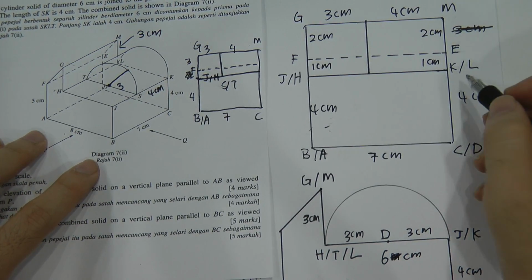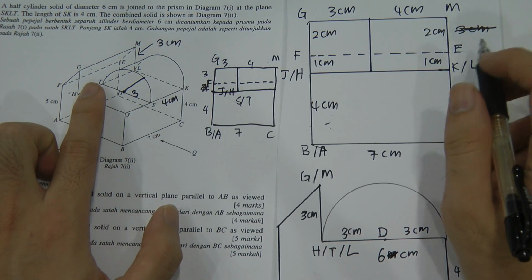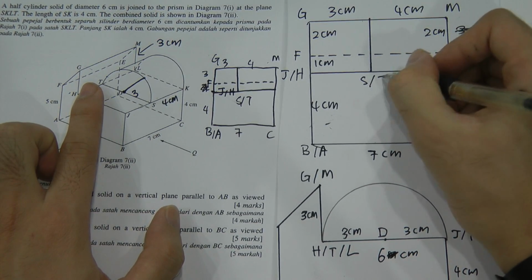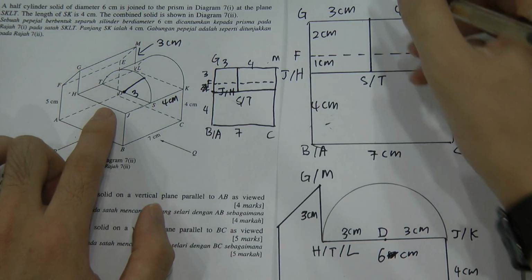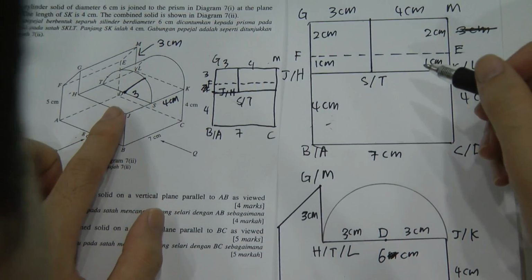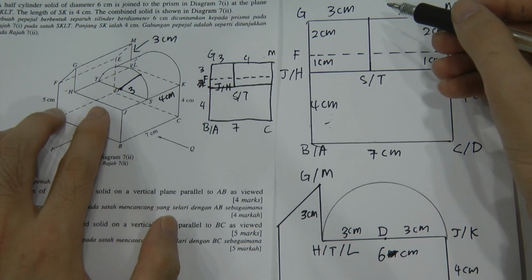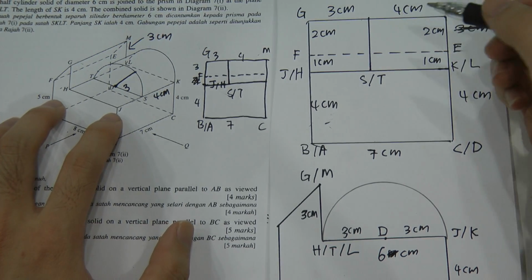Then we got 1 point. Don't forget to label this one. This one is S slash T. Above this one there is no coordinate, because here we got no coordinate actually. So I think the whole diagram is done.